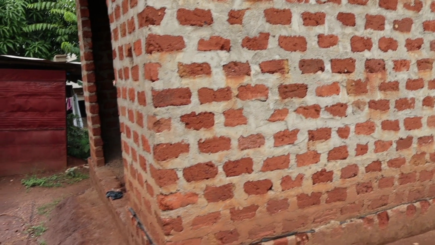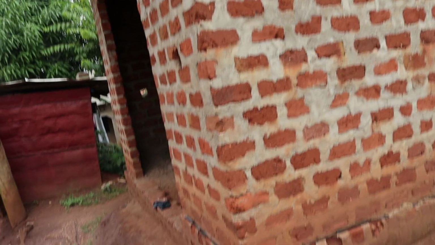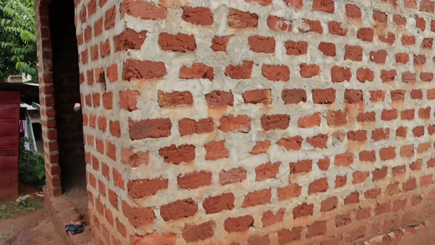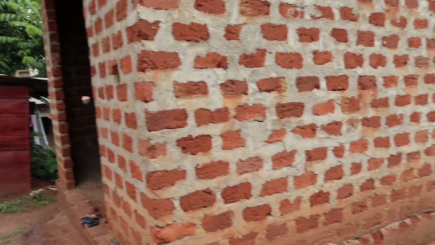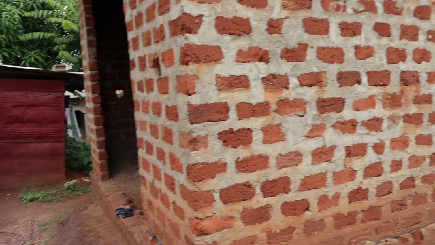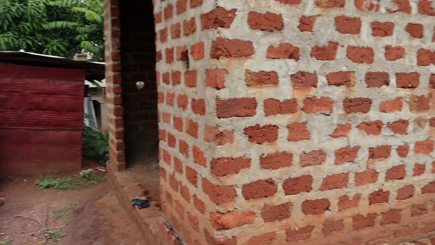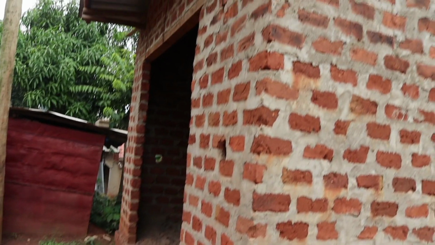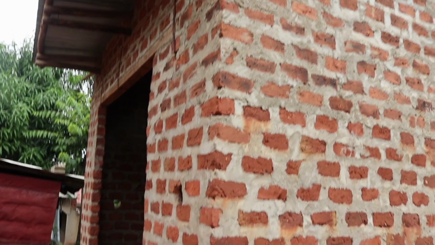Now, a room this big, you can actually have a shed. By a shed, I mean the front veranda. You can have a store, the outside store that some of you can use as a kitchen or a store. And you can have a bathroom inside. The space is enough for you to have a bathroom and a toilet. Of course, they'll be small, but you will have them.